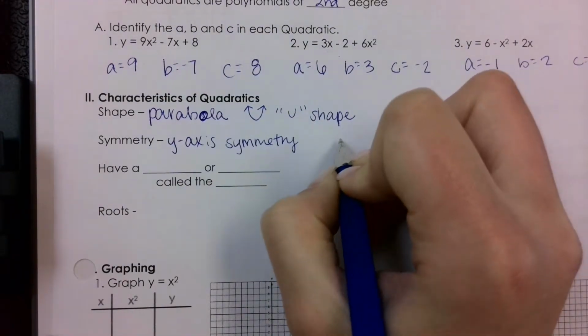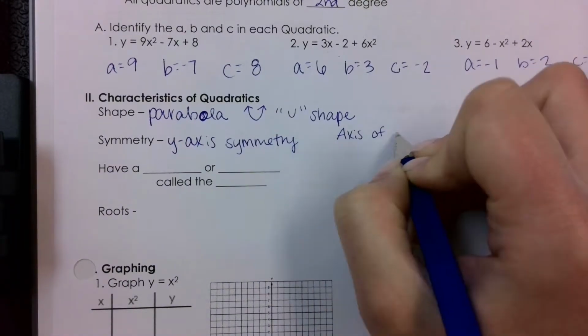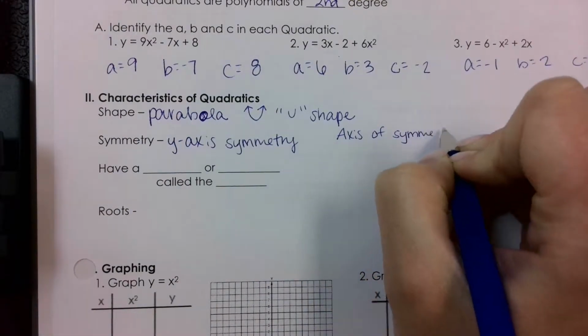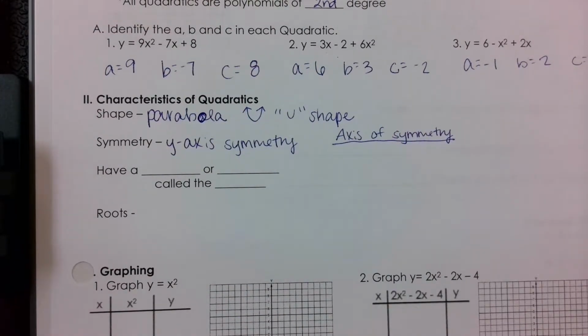And so we have what's called an axis of symmetry. That's that imaginary line that goes down the middle of your parabola that we could fold it on, and it's going to be the same on either side. So what I mean by that is, you've got your U shape, yeah? You've got your parabola, and there's this imaginary line that goes down the middle, and we could fold it, and it's going to be the same on either side. Does that make sense? Do we know what symmetry means? Like a butterfly, it's the same on each side, right? So that's what this is talking about.